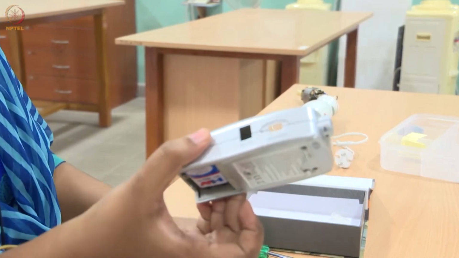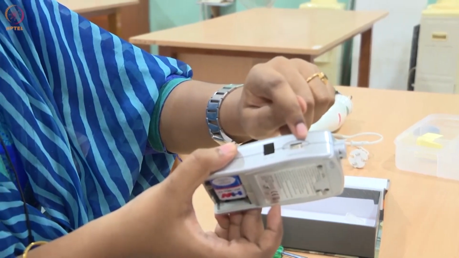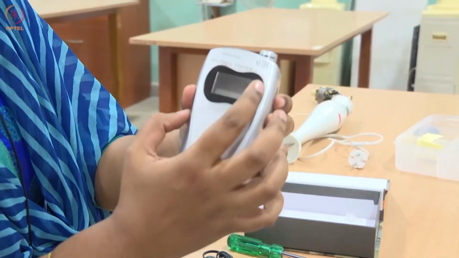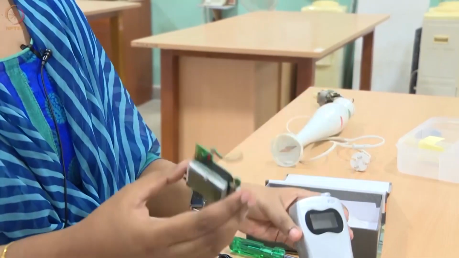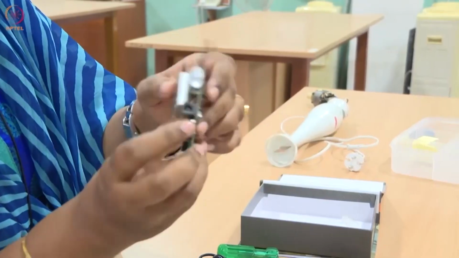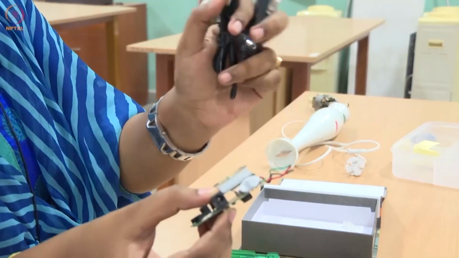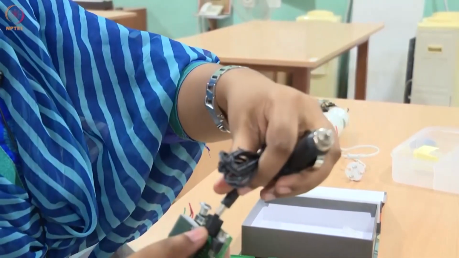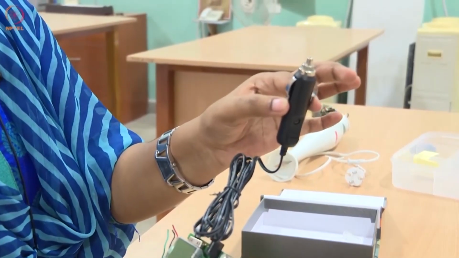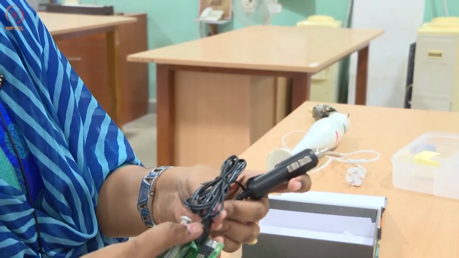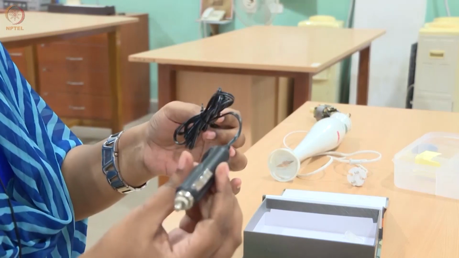I'll just show you the casing first. This is a charging port, and you have the setting for light on and off, and here the LCD display will be shown. Okay. Here, this is the port through which we will be placing our charger. This is the usual AC car charger, which will be placed here, and this will go into your car. Okay. Now let us go in for a dissection of this charger portion.